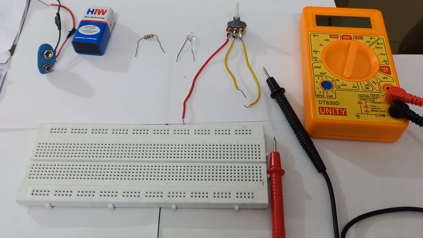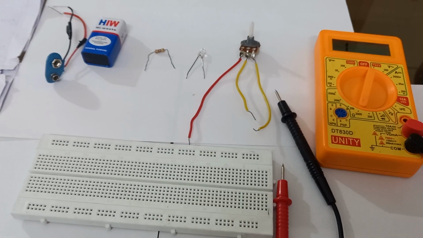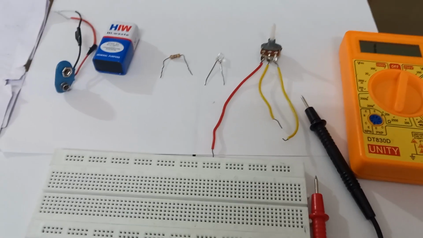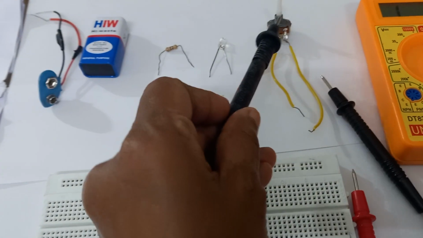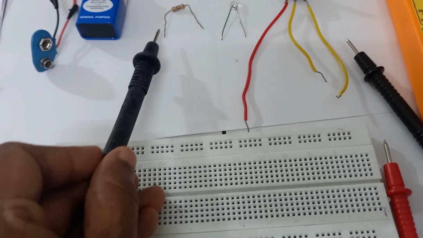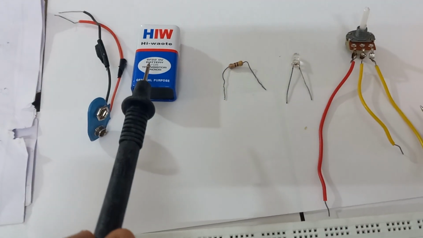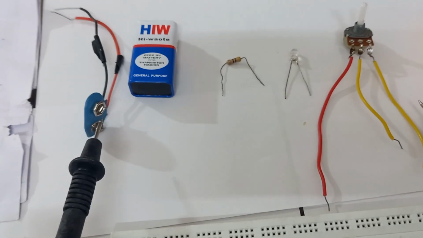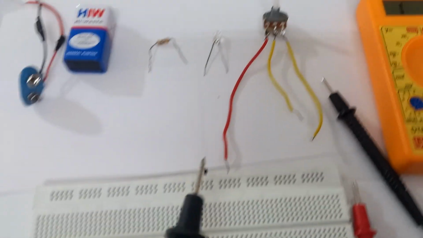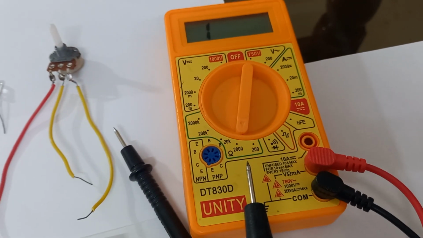Let us do an experiment to vary the brightness level of an LED using a potentiometer. Components required to conduct this experiment are a potentiometer, an LED, one fixed 470 ohm resistor, a 9 volt battery, a battery cap, and one breadboard. In order to check the resistance of the potentiometer, we are using a multimeter.